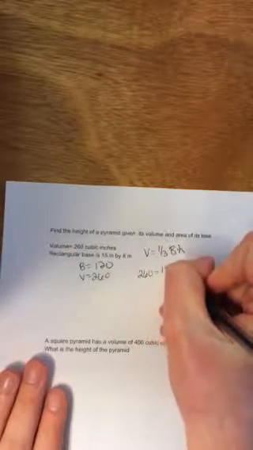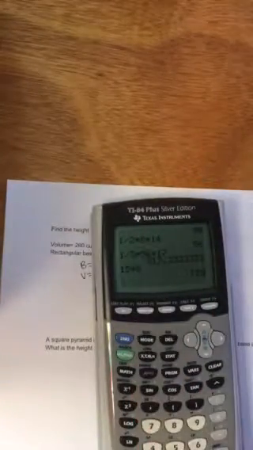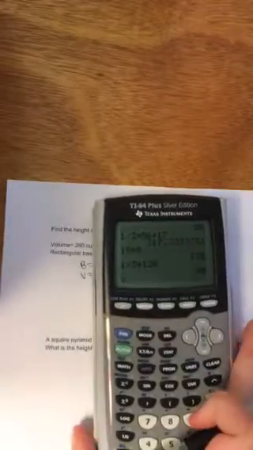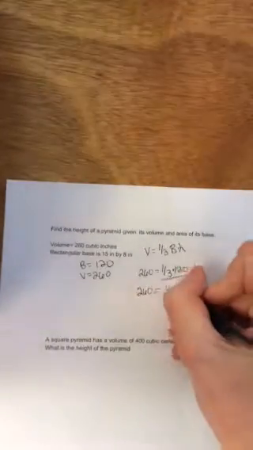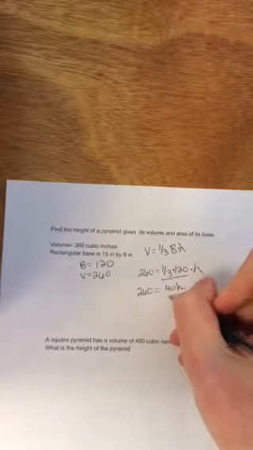And they give me that V is 260. So I'm going to plug in what I know. V equals 260 equals 1/3 base, which is 120, times height. Okay. Then I'm going to multiply all my numbers on the right-hand side. So 260 comes along for the ride. I'm going to do 1/3 times 120, which is going to give me 40, but I'll show you how I do it in the calculator. 40 H. And so to get H by itself, I have to divide both sides by 40.